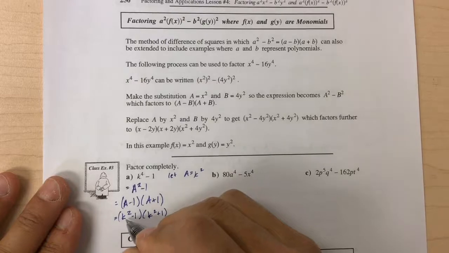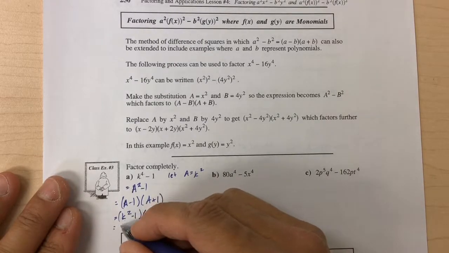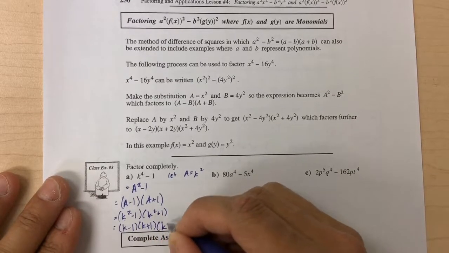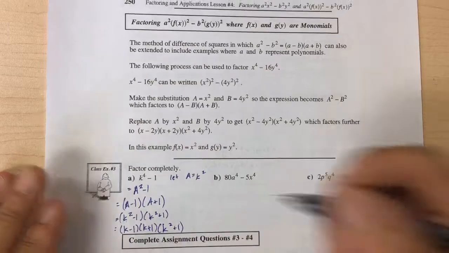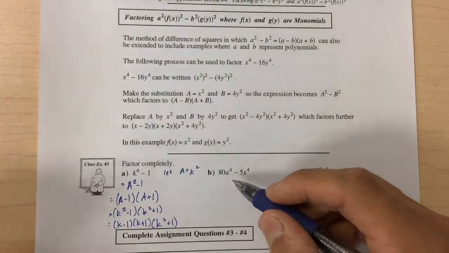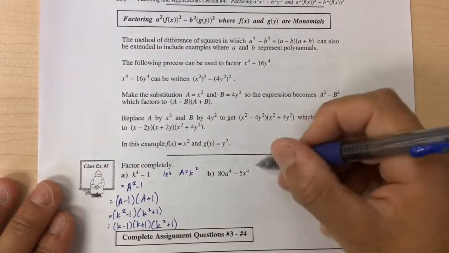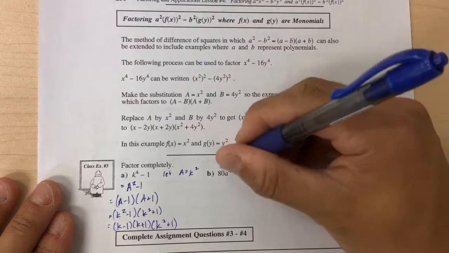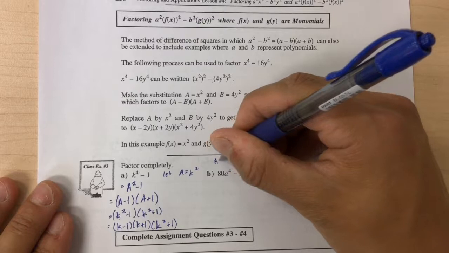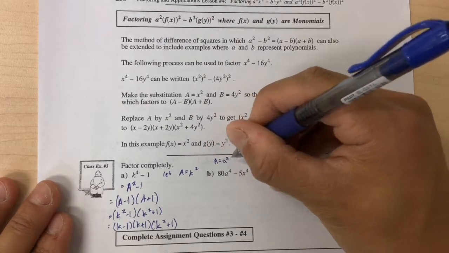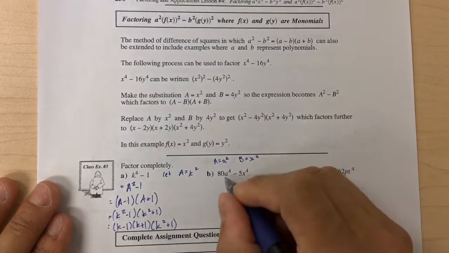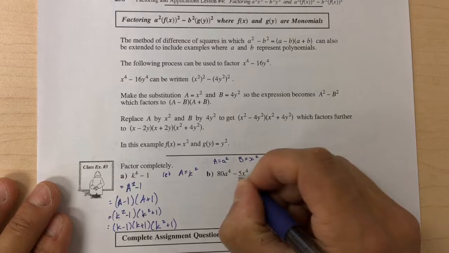But if we look at this, I still have a difference of squares present. So I need to break this down even further to k minus 1, k plus 1, and then I have k squared plus 1. Now we can do that exact same thing with this expression right here. Before I begin, however, the only difference is now I have two variables I can substitute. So I'm going to say a is going to equal a squared, and I'm going to say b is equal to x squared. So before I begin, however, I'm going to divide by 5.